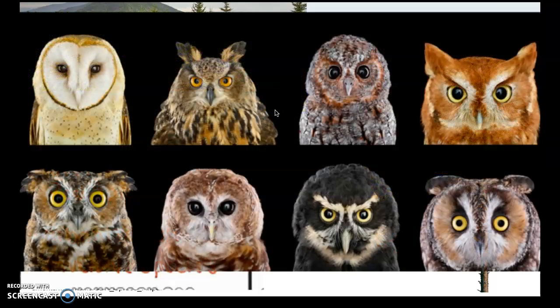And owls are also some of our organisms that live there. Here are some examples of owls. They don't all look the same, but they do have those debatably creepy looking eyes that don't really blink. Kind of scary if you ask me, but that's okay too.